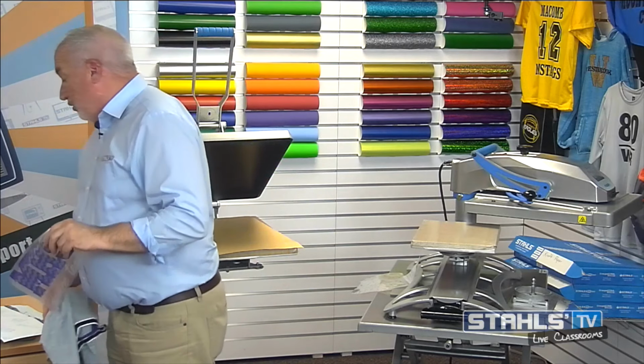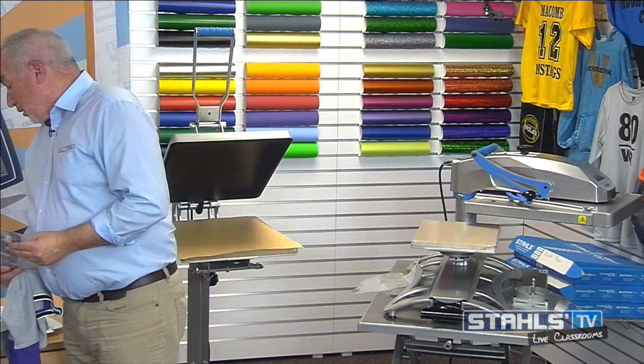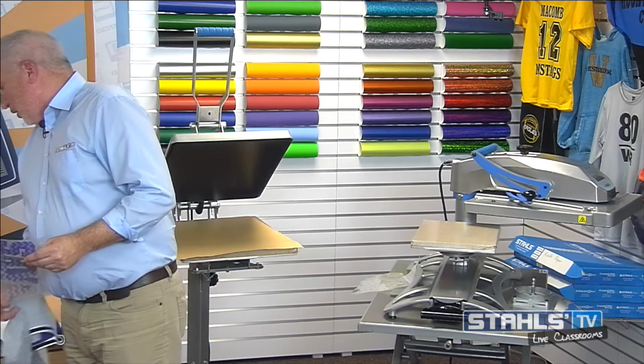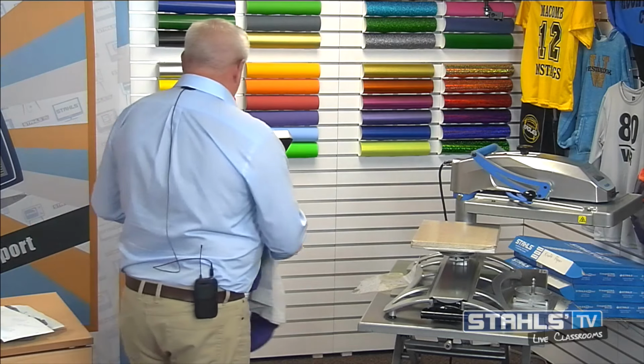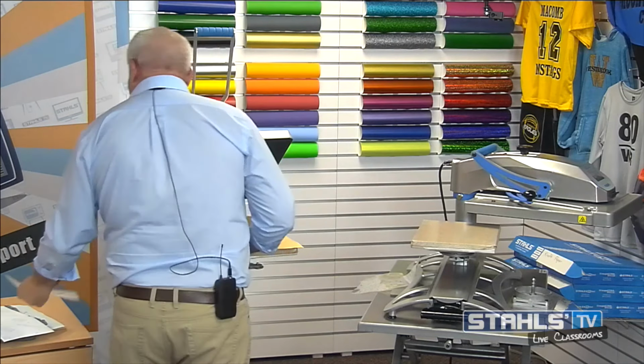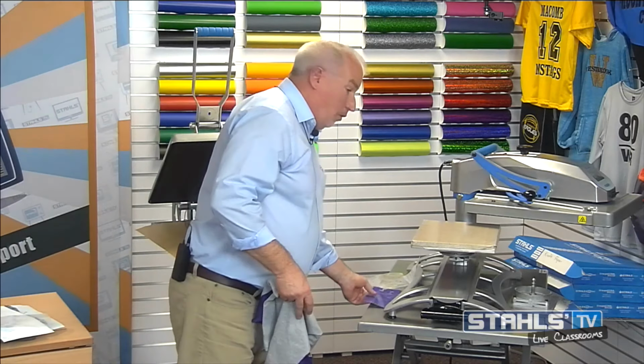So this being fashion film on the bottom, that's going to be 320 for 10, 15 seconds. We're going to peel it hot, and then we're looking at the Glaze. Now that's a cold peel. We'll wait for that one to come off entirely. And usually a rule of thumb is if the backing is sticky, the carrier is sticky, it's a hot peel. If it's not, it's probably a cold peel.